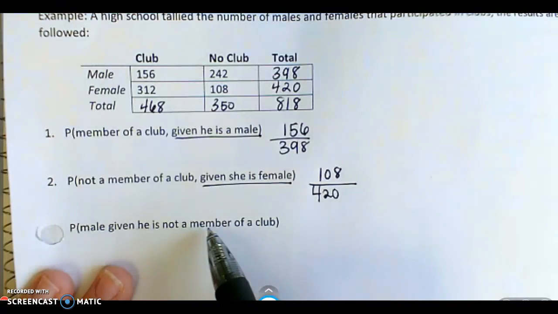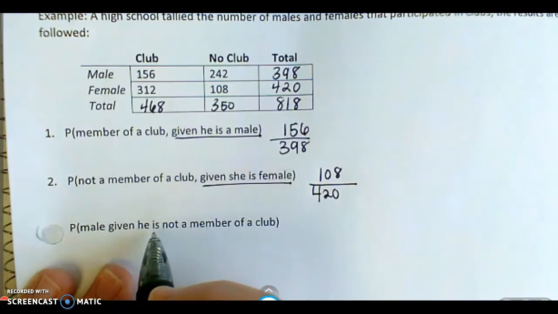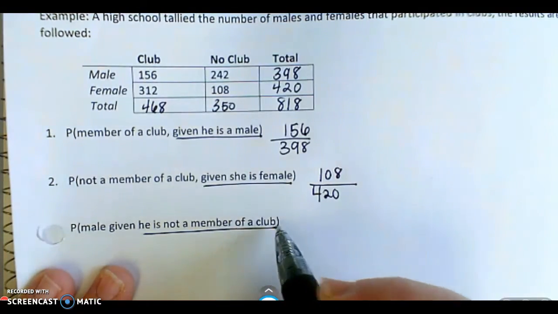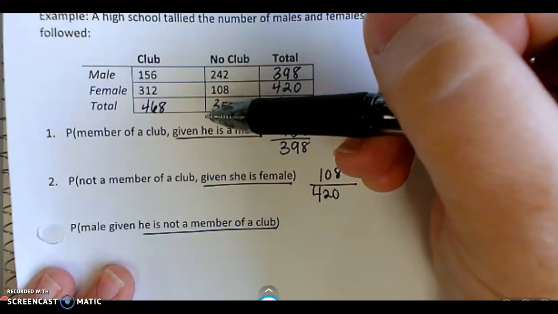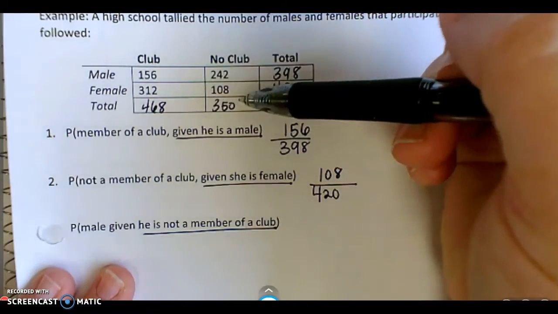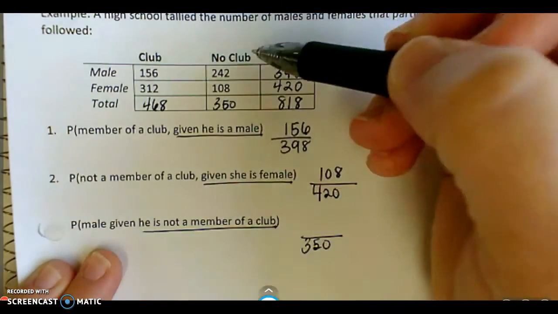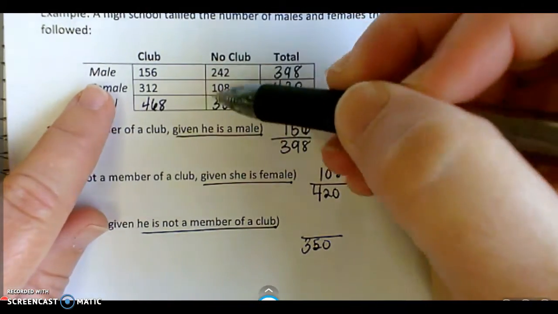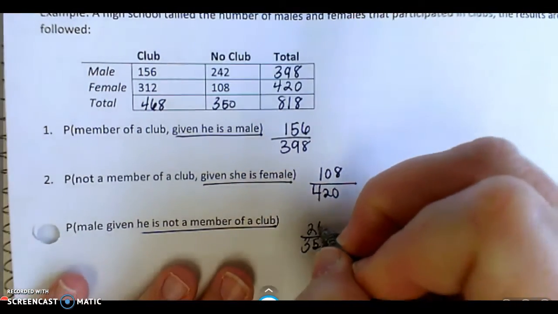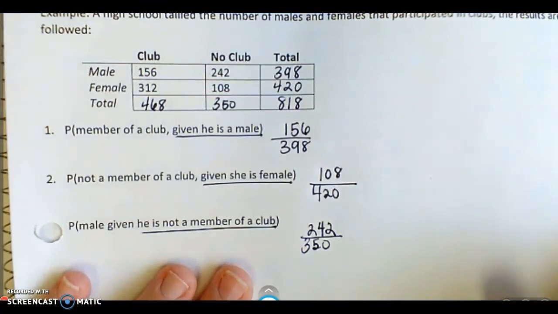Male, given that he's not a member of a club. Given that he's not a member of a club. So not a member of a club is here. So 350 will go on the bottom. Male, looking at only that column, would be 242. And so you get that.